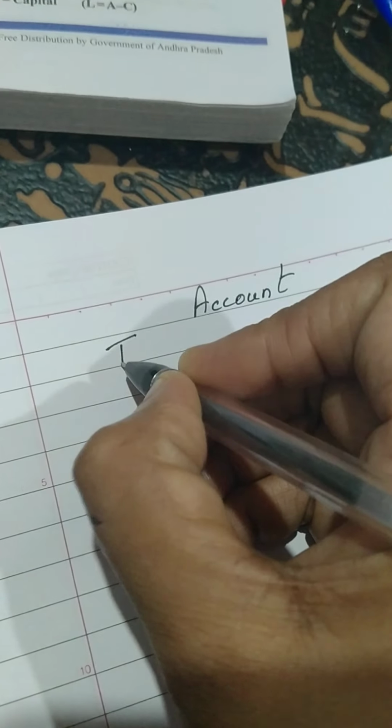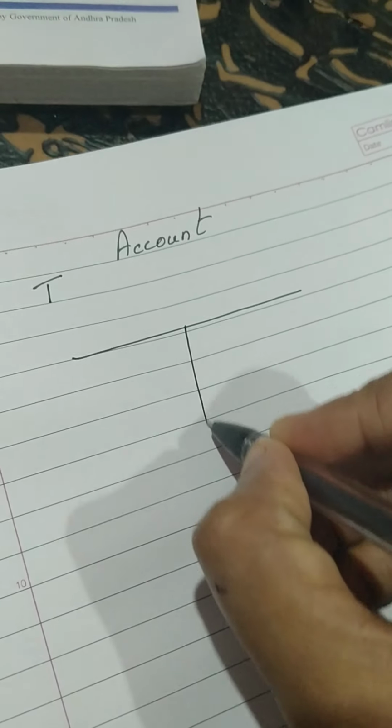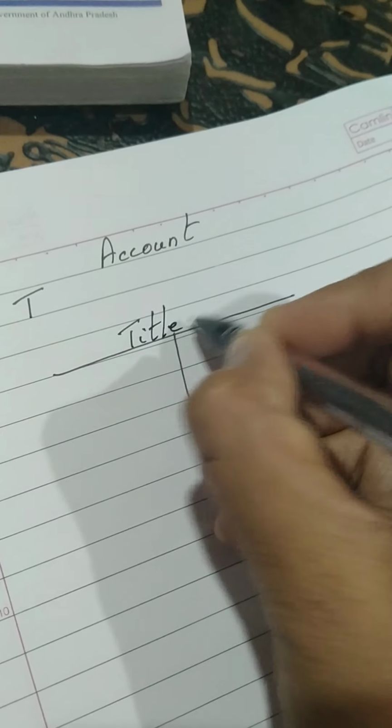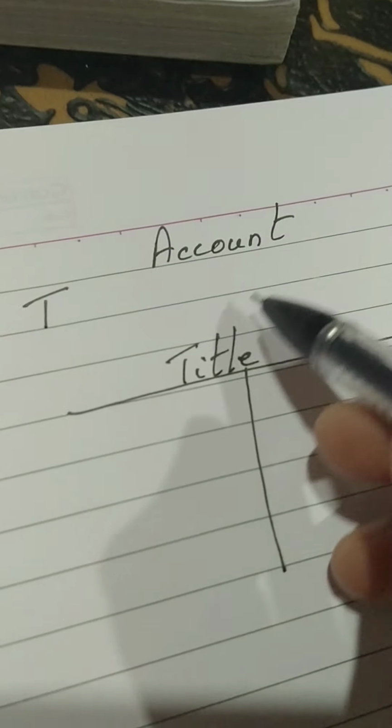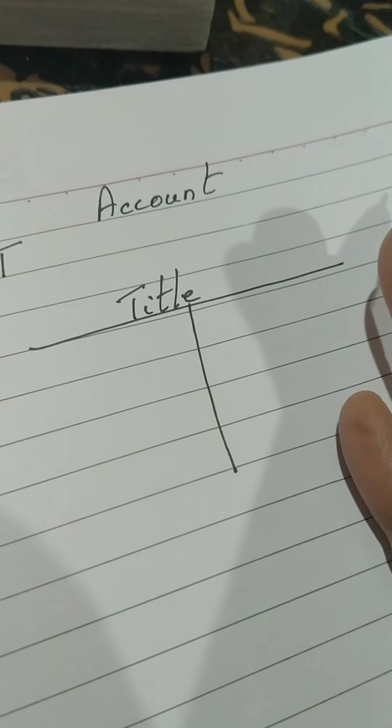Account is prepared in T shape, dear students. Okay, this is how it will be T shaped. First, on the top you'll write the title, whatever account you are preparing, you'll put that in the title. For example, let us say cash account. You'll write all the transactions which are related to cash.